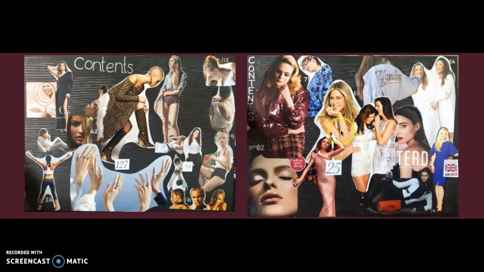Moving on to this one on the left. I really like how the title, the masthead, is down the side. It's just a little bit different, and it also leaves more room for the rest of it. I love the way in which all of the images are overlapping properly, unlike here. As you can see, they're properly overlapping, they're all touching. I think that looks really good.